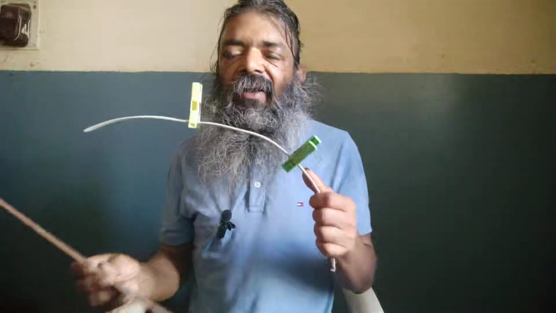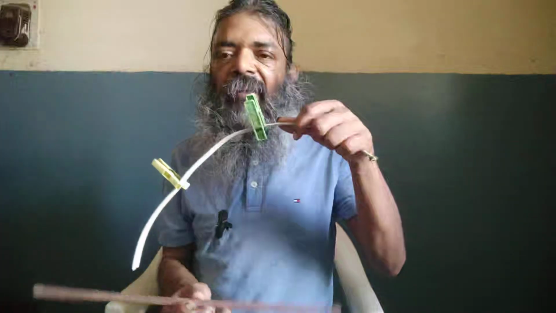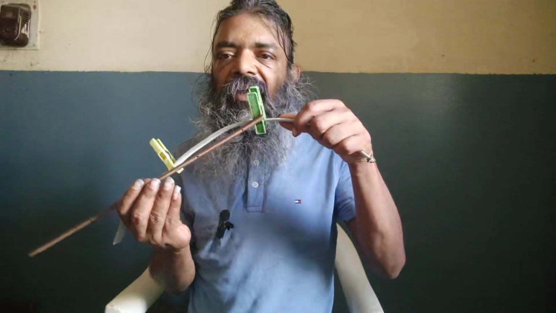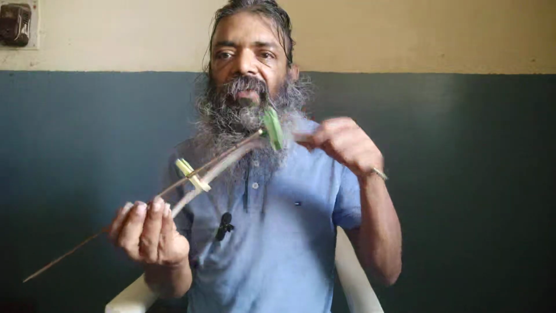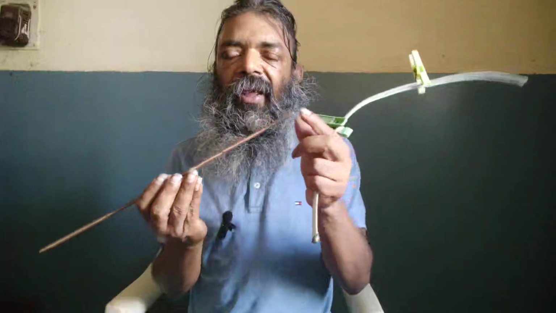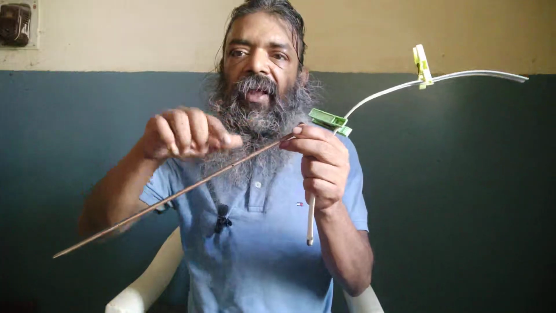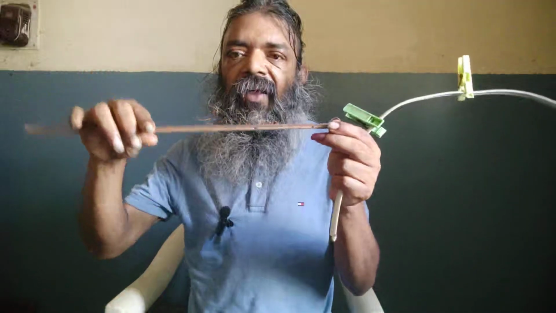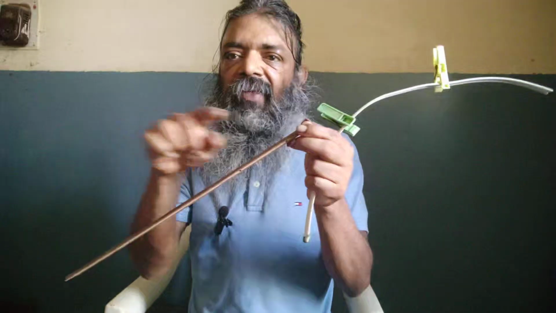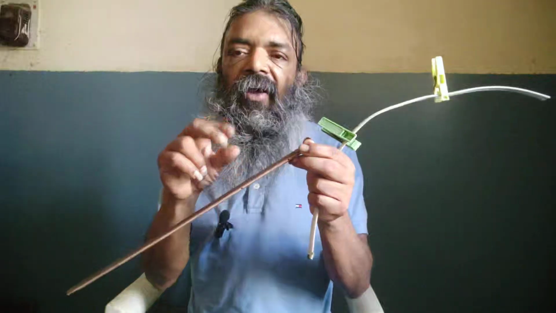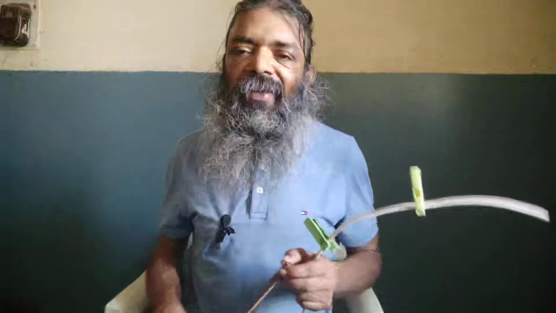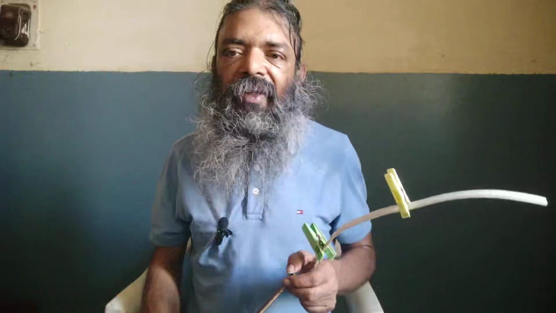Gradient means the tan theta of the angle that the line connecting these two points makes with the x-axis. Probably that angle is right now negative. If this is the x-axis and this is the tangent, then this angle is negative. Tan theta of this angle is the gradient, that is dfx by dx at x equal to d.